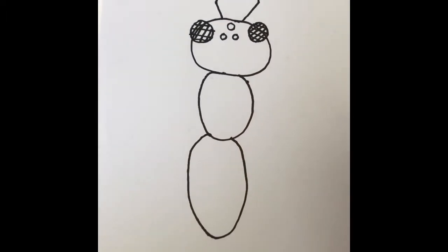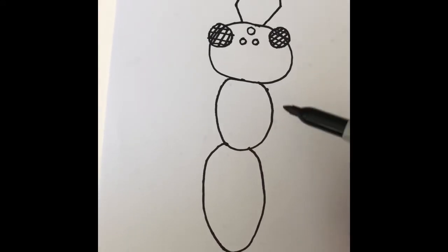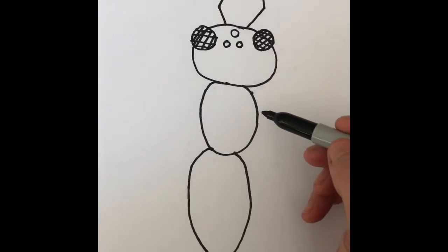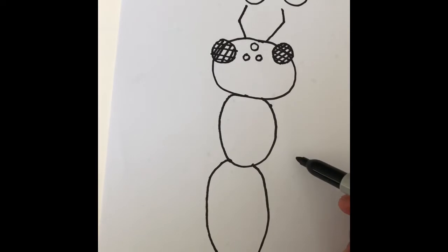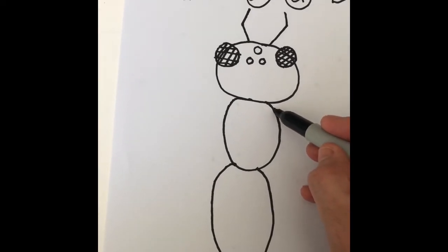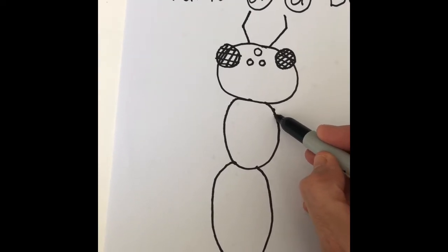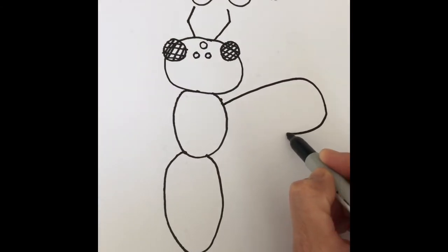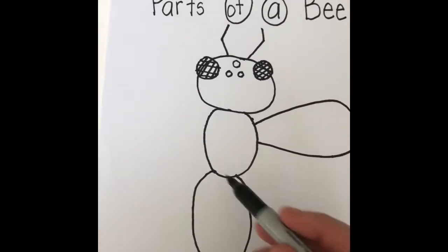Next, we're going to start with the thorax. On the thorax, we have the legs and the wings. We're going to start with the wings first. There are 4 wings, 2 big wings and 2 smaller wings. On the right, we're going to start near the top, not all the way, and pull a curved line out, down, and back in. It sort of looks like a petal of a flower.